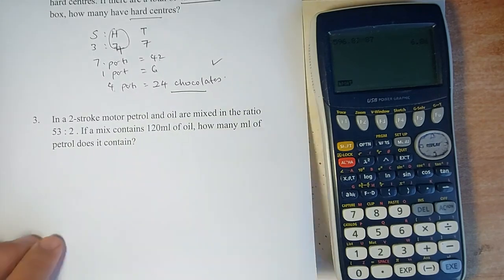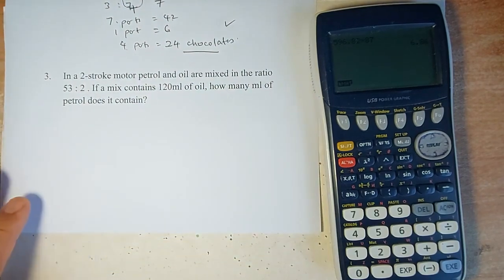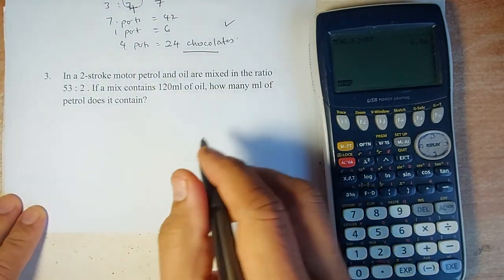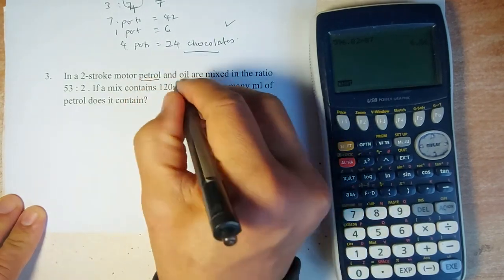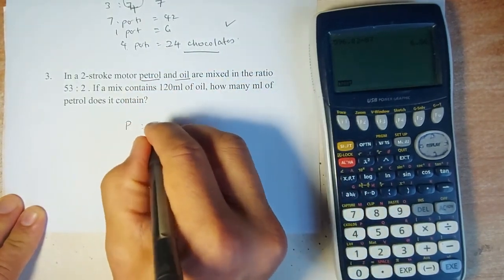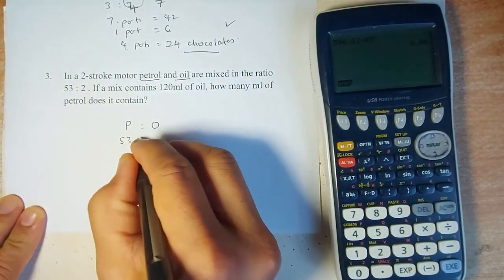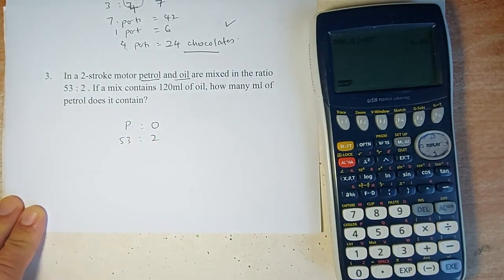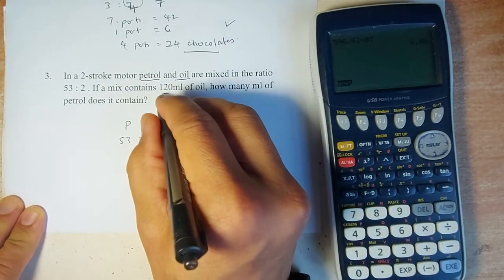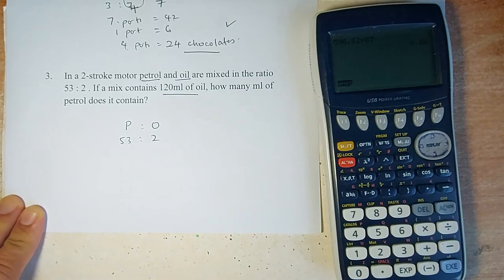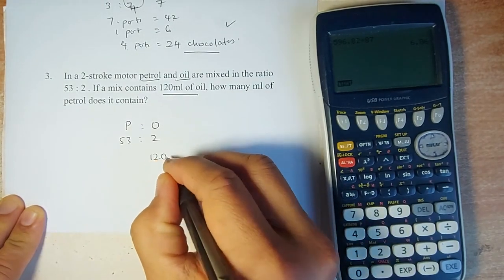And the last question is slightly different. Similar but different. Okay. So the petrol to oil ratio is 53:2. If they say a mixture contains 120 milliliters of oil, so 120 milliliters is here.